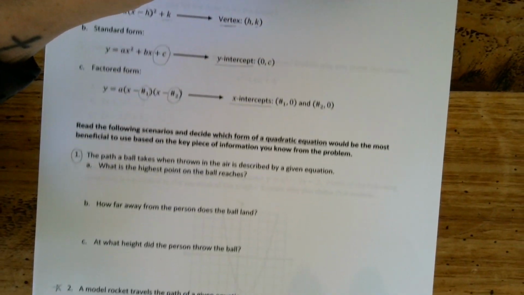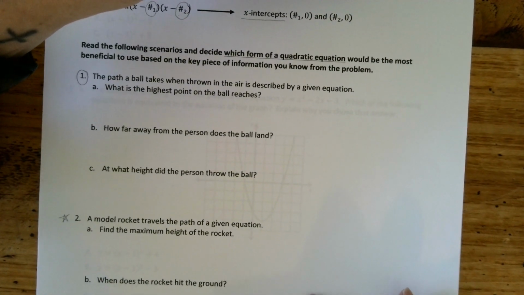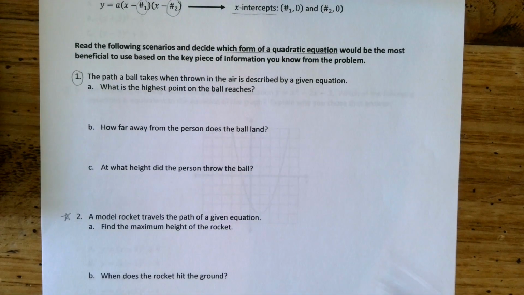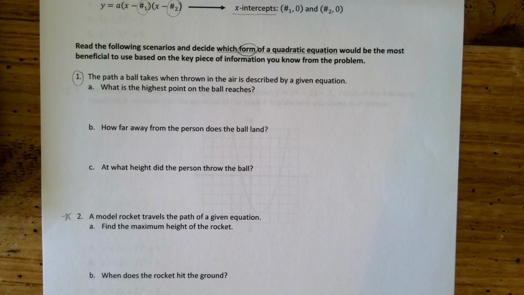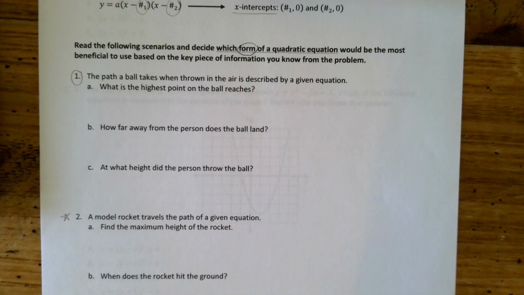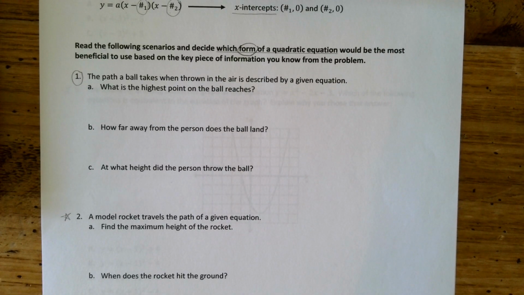Okay, we're going to read through a couple scenarios here, and what we want to do is just decide which form of the quadratic equation would be the most beneficial to use based on the key piece of information we know from the problem. So we're not going to be dealing with any numbers just yet. For these first couple, we just want to tell which form would be best.